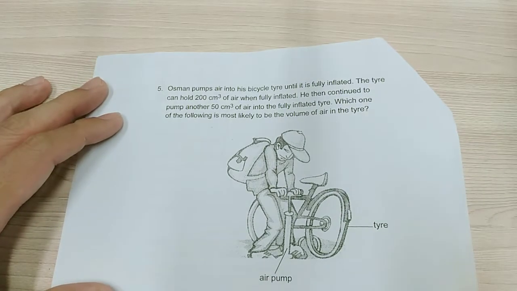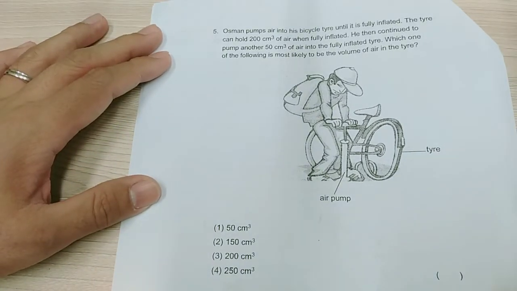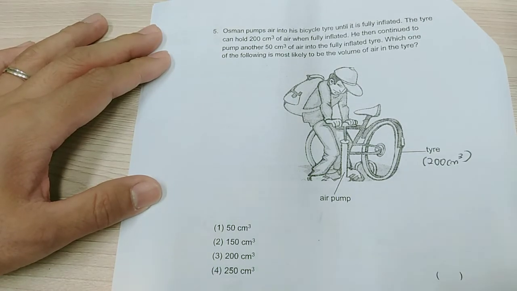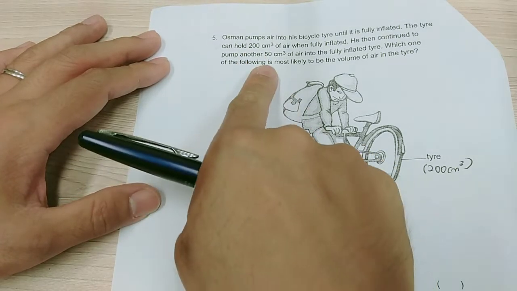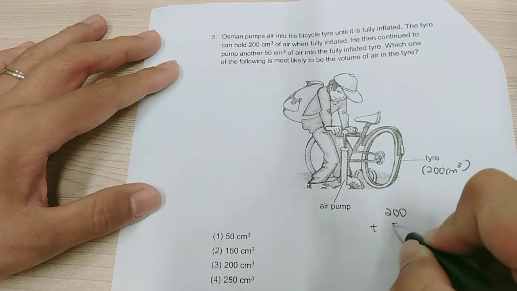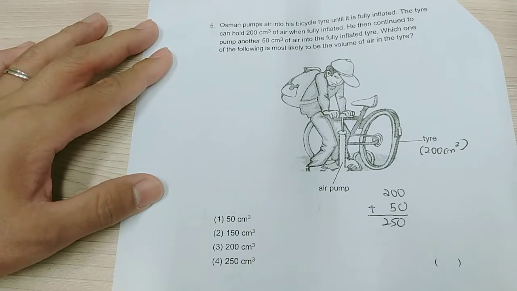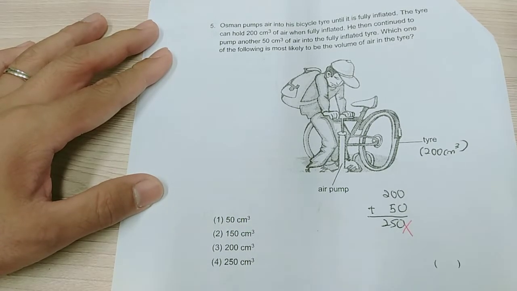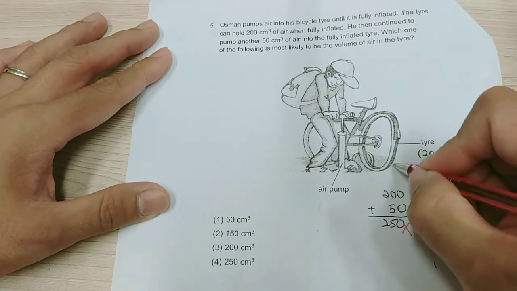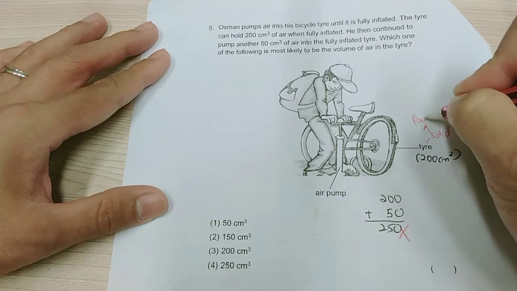So now a common mistake would be this. If you have not tried this, try this now. The common mistake is this. The tire originally can hold 200 cubic centimeters of air. And then you're going to pump in another 50 cubic centimeters of air. So many of the students who make the mistakes will be thinking, oh, I just need to add, and I get 250, and you will choose option 4. But this is wrong. Not because the math is wrong, but the science is wrong. Remember that this rubber tire is a solid, and a solid has a fixed volume.